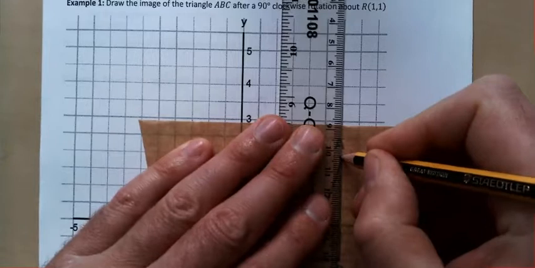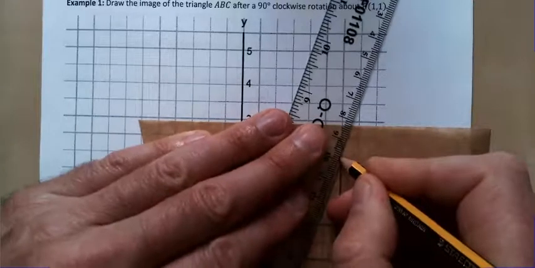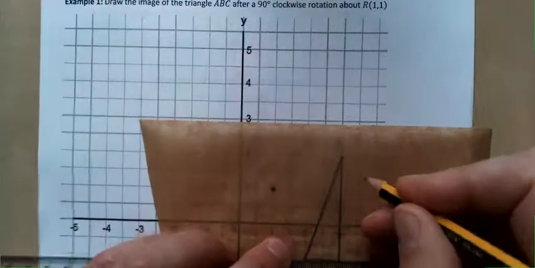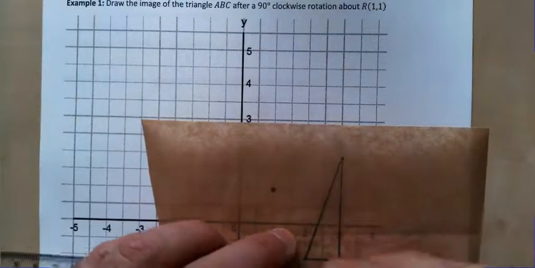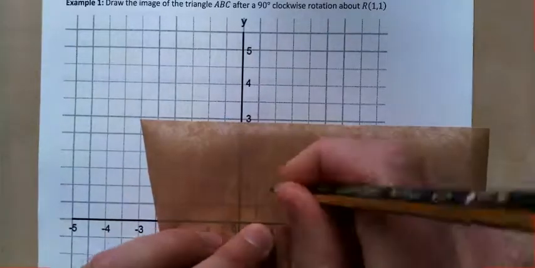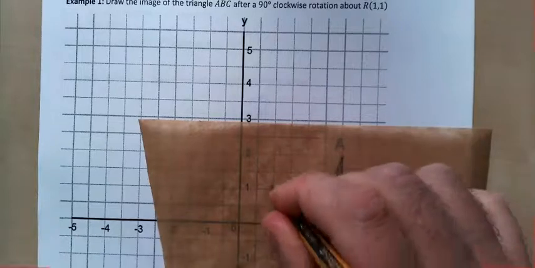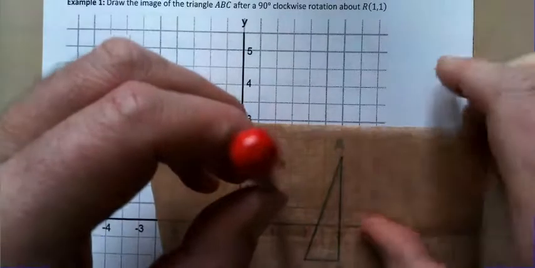So I'm just going over this on the greaseproof paper. So there we go, and just do it as accurately as you can. And clockwise, of course, is going to be going this way. So I then put my pencil here. It looks funny on the video, but it's right on the point there. Hopefully you can see that's on the point 1, 1. And then I rotate 90 degrees clockwise, and hopefully we can see where it's going to land.